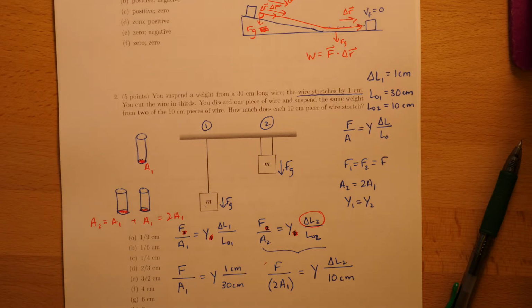Okay, so now we're after this, but we have F and Y in both equations, and A1. So what we can do is over here, we can move Y to the other side. So we'll have F over A1Y equals 1 centimeter over 30 centimeters. And over here, we're going to move Y over. So that's A1Y, and I'm going to move the 2 over to the other side. That's going to be 2 delta L2 over 10 centimeters.